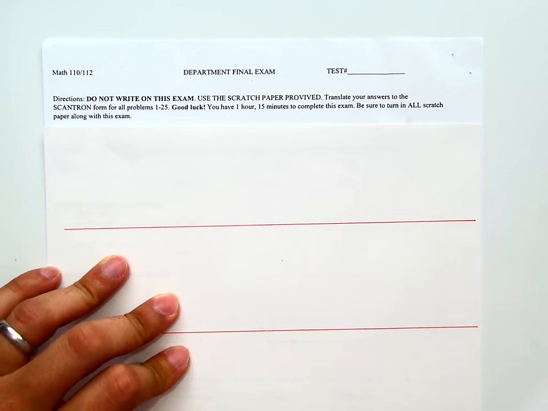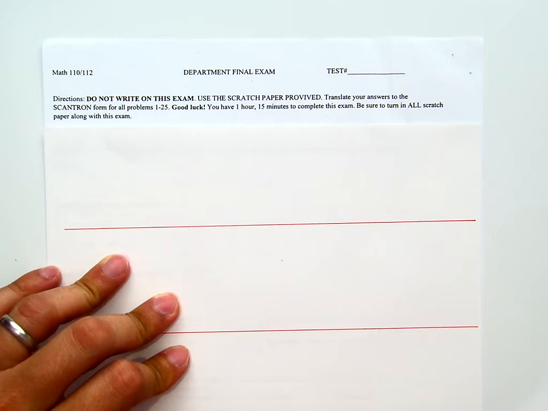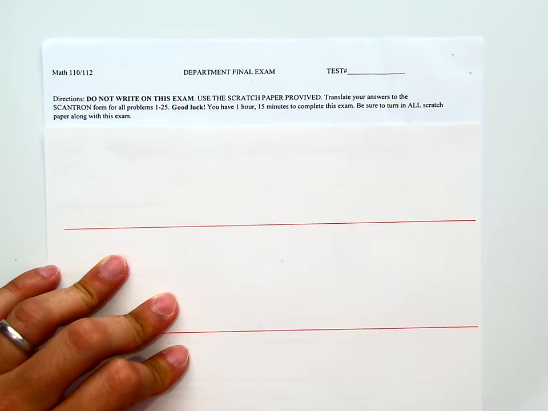Directions: do not write on this exam. Use the scratch paper provided. Transfer your answers to the Scantron form for all problems number 1 to number 25. Good luck. You have 1 hour 15 minutes to complete this exam, and be sure to turn in all scratch paper along with this exam.